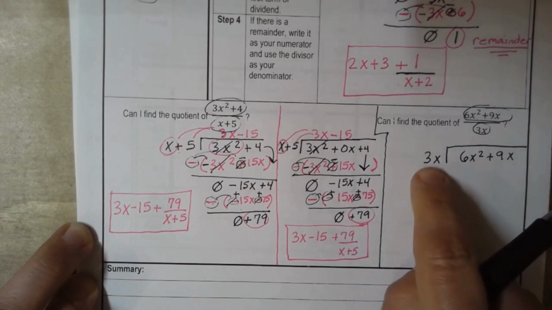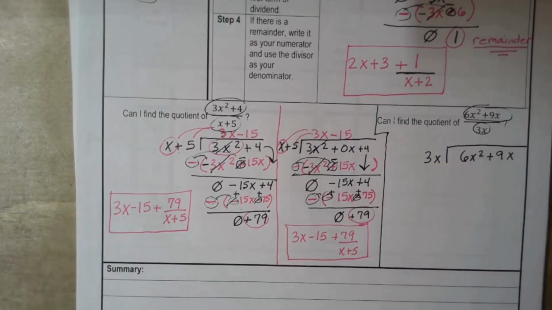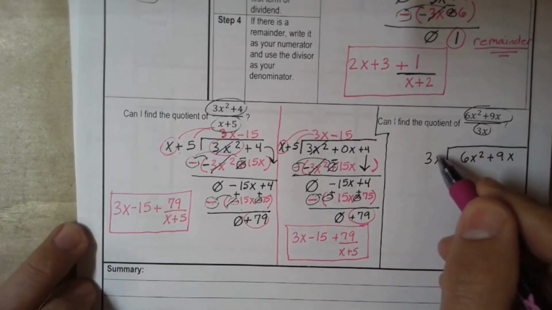Notice this one, right? It only had a single term. It didn't have two terms. And sometimes you'll be given one like that. It's very possible.